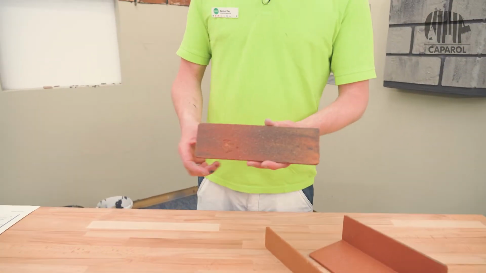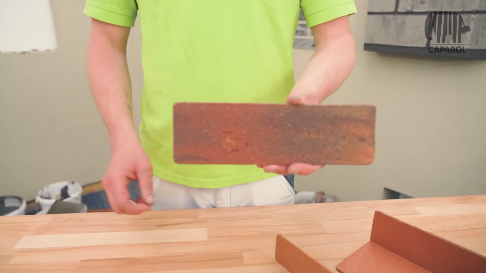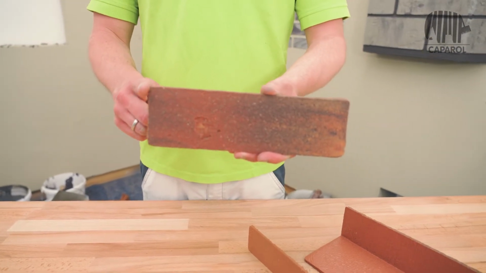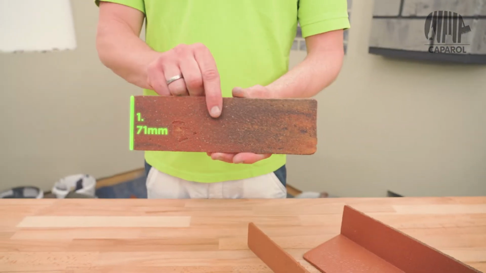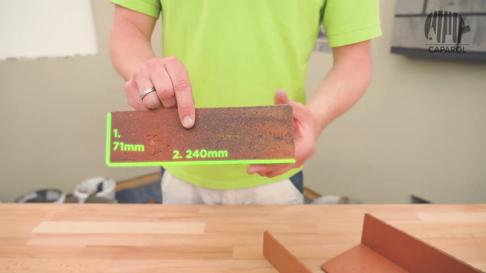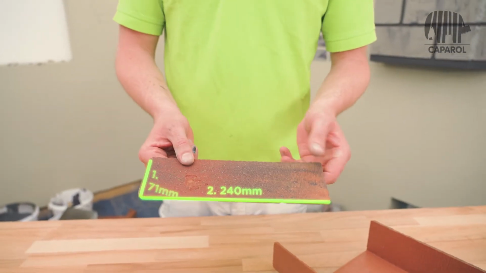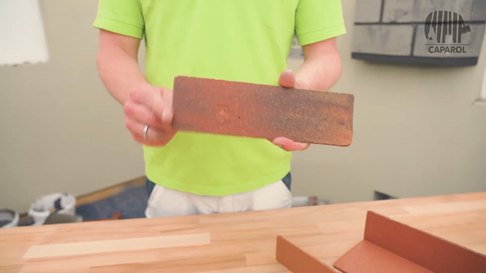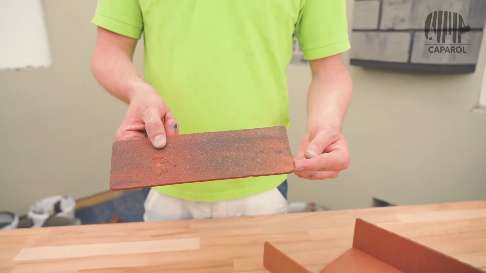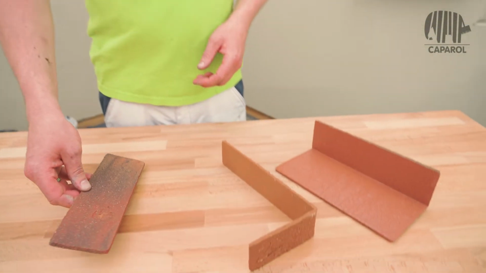We have two different lengths for the flat-facing bricks. We have length 1 with 71 mm and length 2 with 240 mm. Length 1 and length 2.